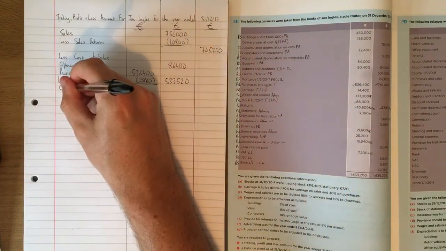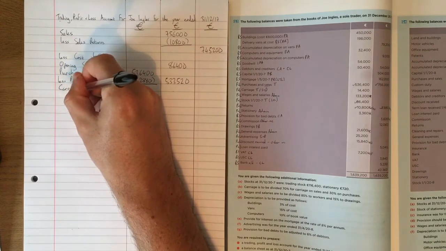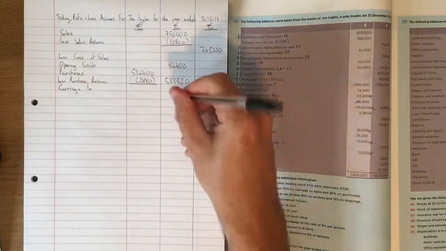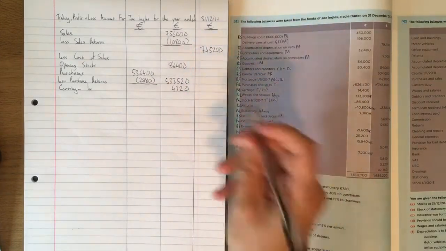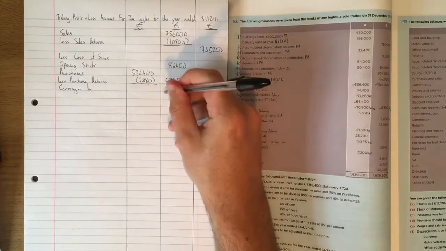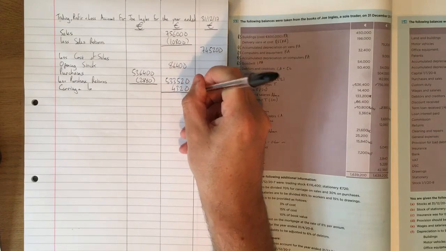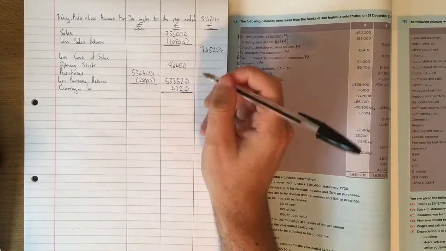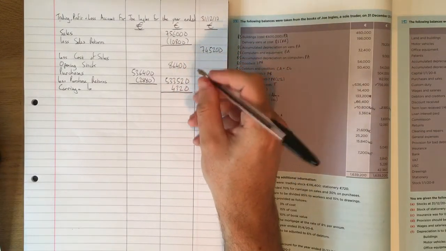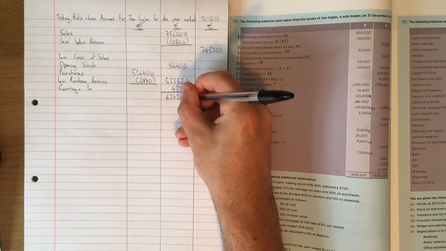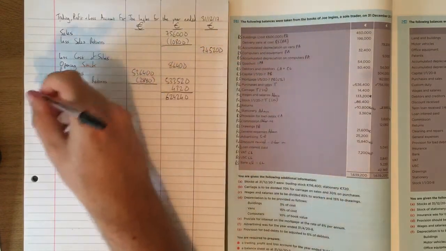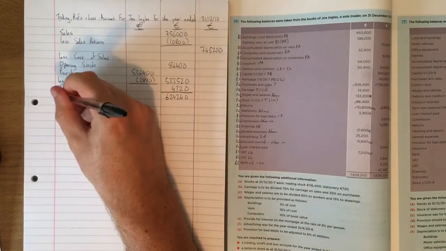Carriage in. There's no customs duties, nothing else to add on there. So I'm going to add the 3 of those, and I get 624,240. And that's called cost of goods available for sale.